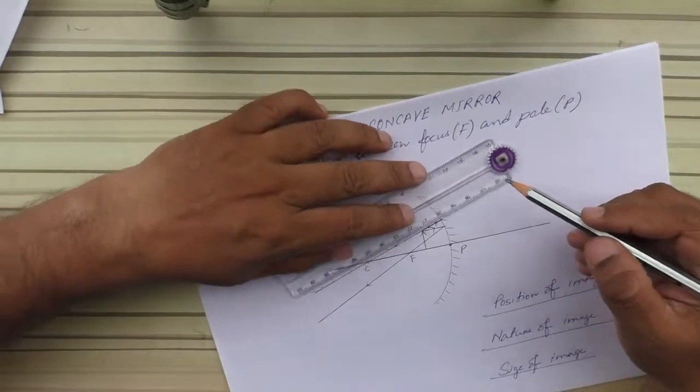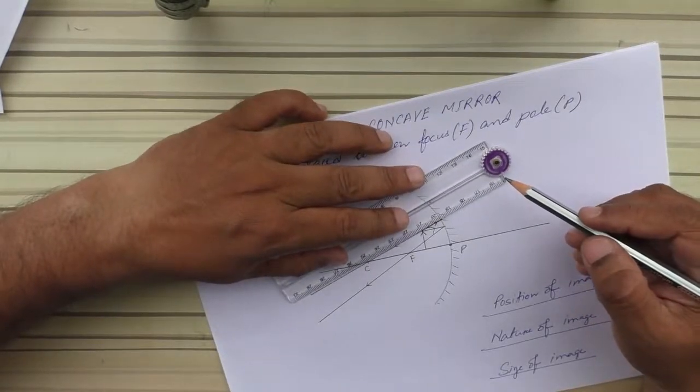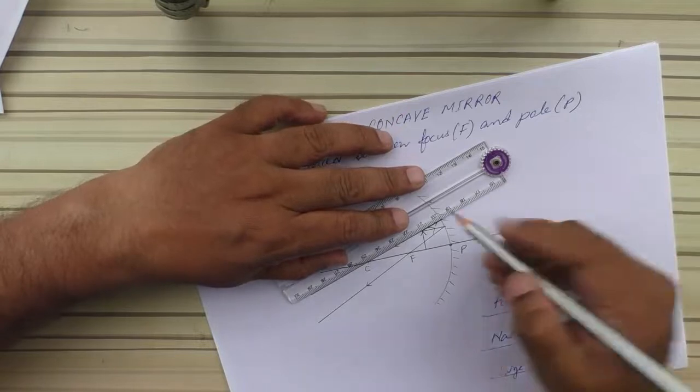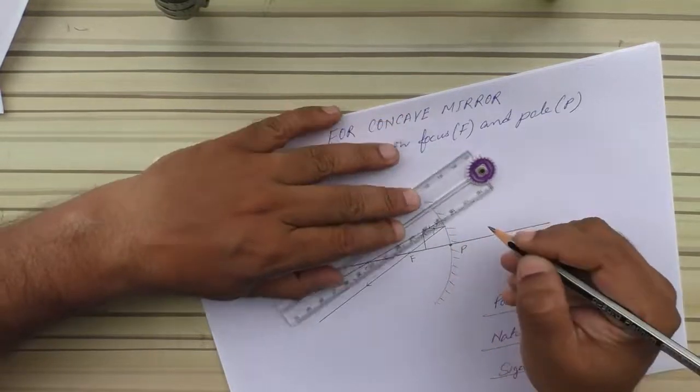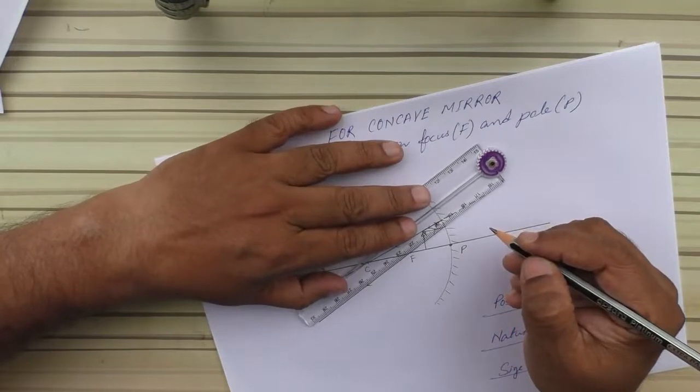So I am producing these 2 light rays back. The first one and the second one.